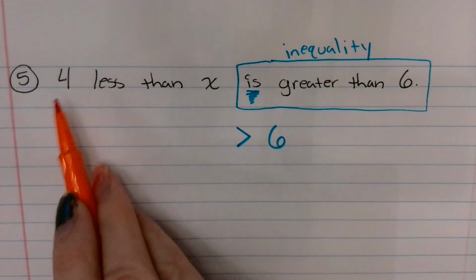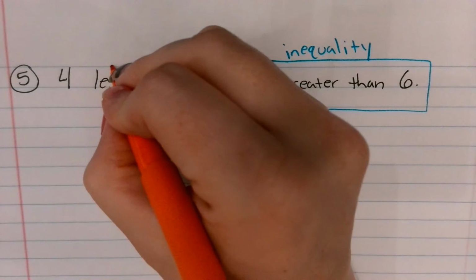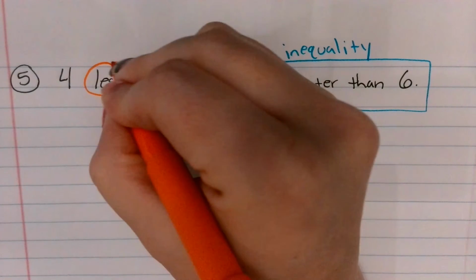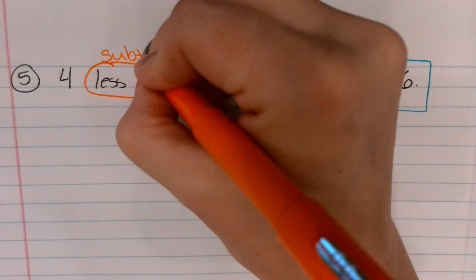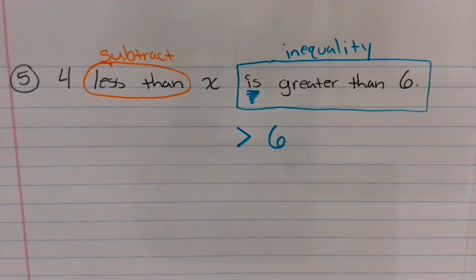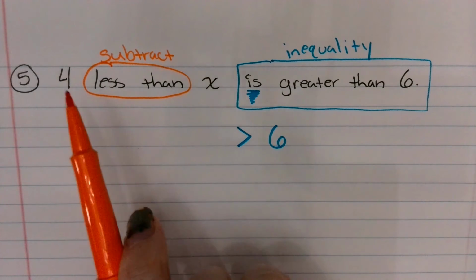Now, for less than x, less than is not the inequality. Less than here is going to be an operation. Less than means that we're going to subtract. Now, I like throwing this one in here as well because a lot of you get something like this wrong and you want to do 4 minus x. But that's not the correct order. It's 4 less than your value of x. That means you have your value of x and you're going to subtract 4 from it.